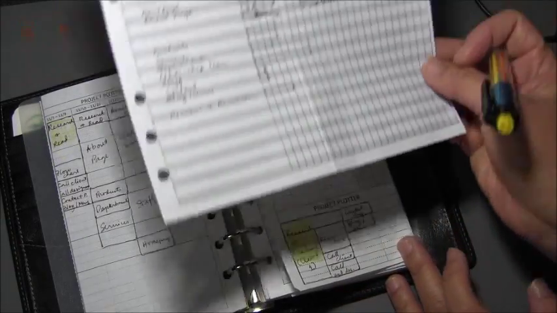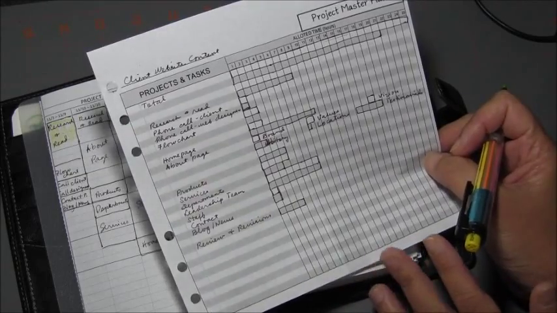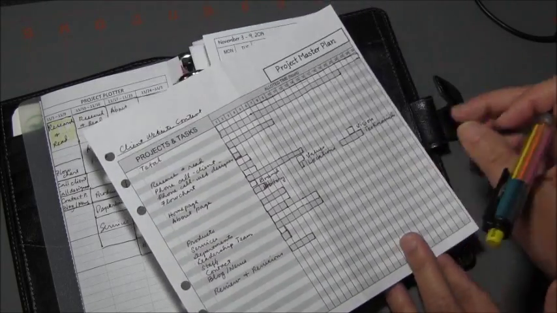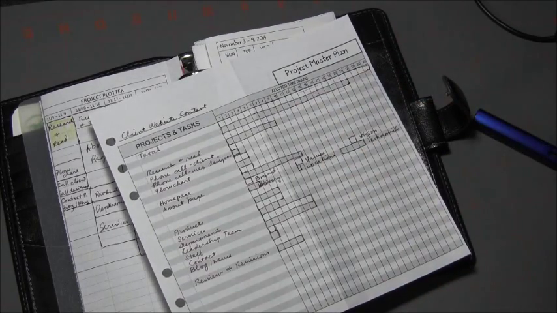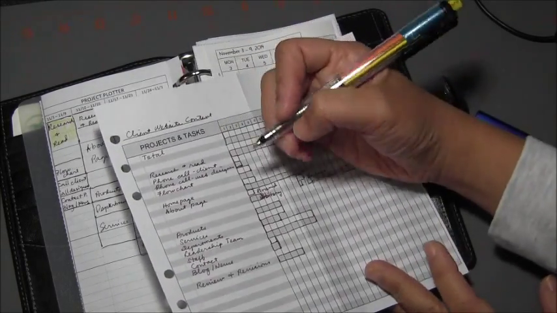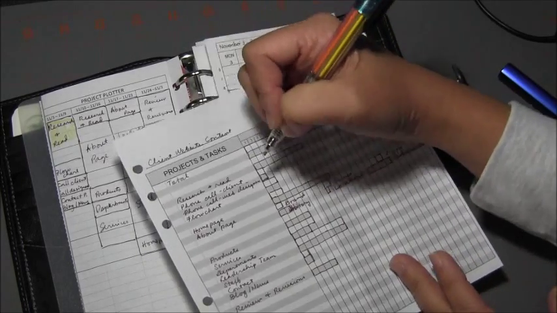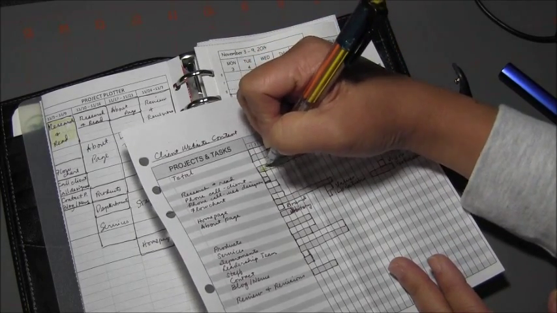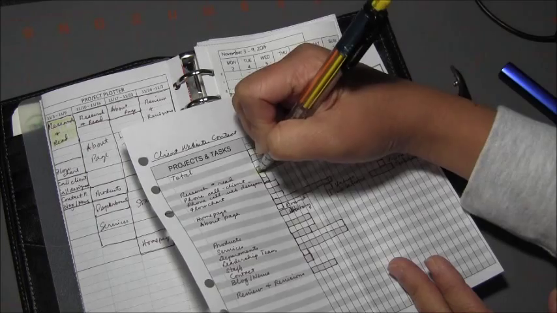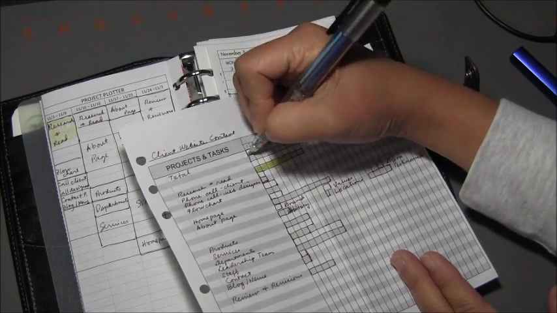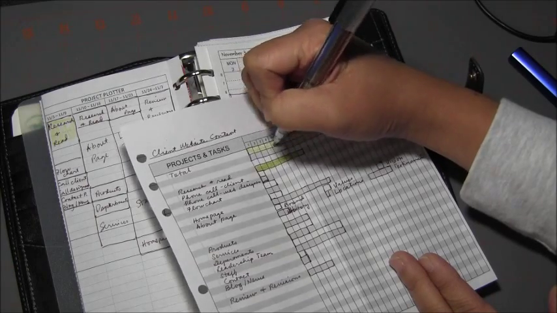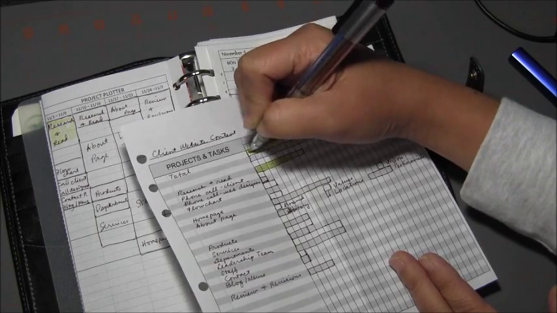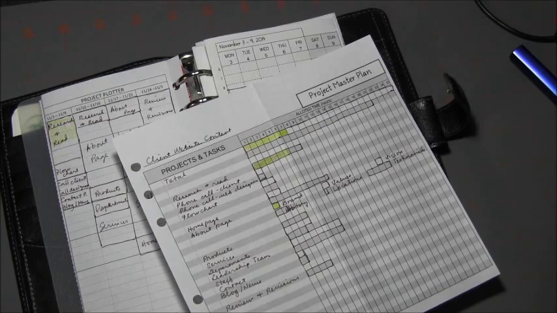And I regularly go back to the project master plan as well, review how much I've done and how much I need to do, and I shade those boxes in according to how much time I've spent on each task. I will also go into the total and shade that in as well.